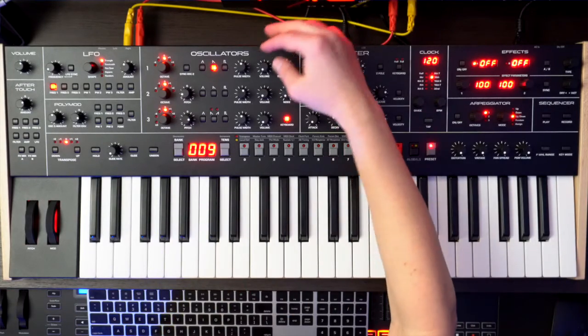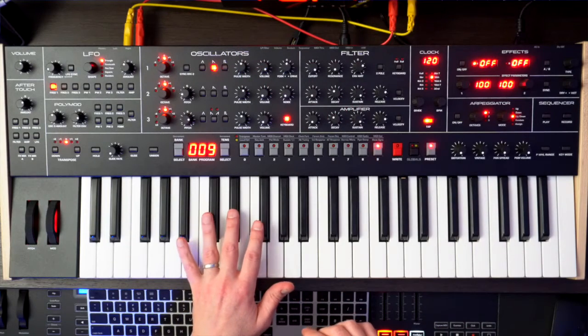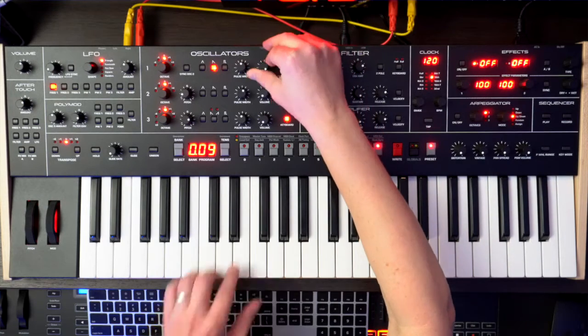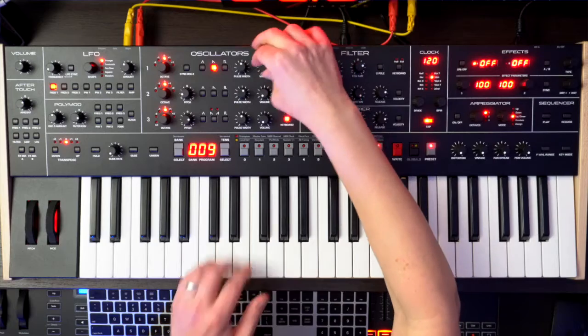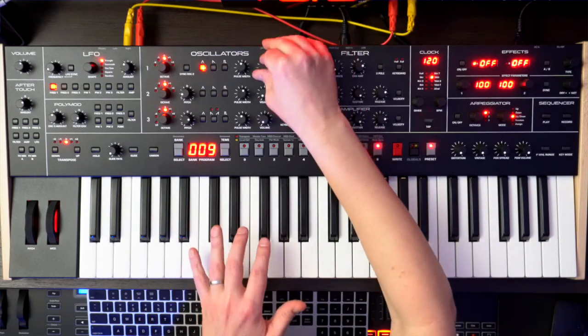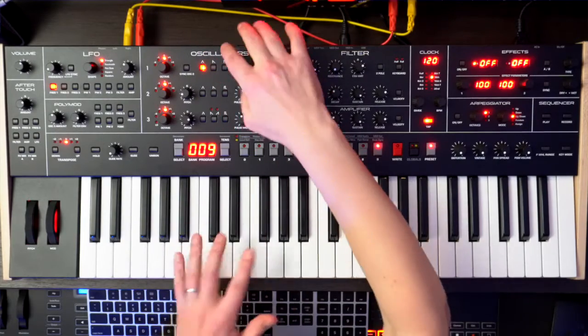So we'll turn the volume up on one oscillator. There we go. We got this one oscillator. This is the sound source, the oscillator going into the mixer. You can choose different wave shapes, or you can do a combination.